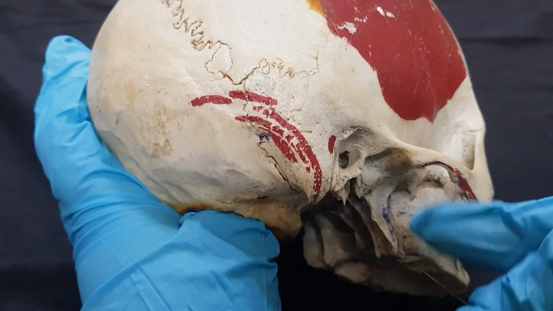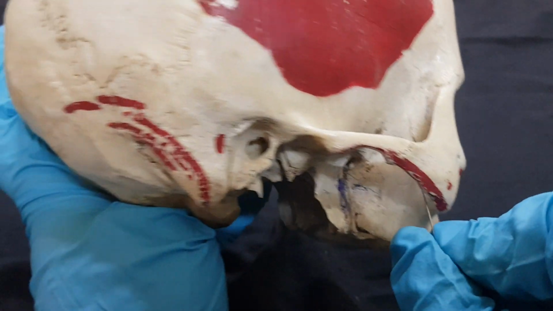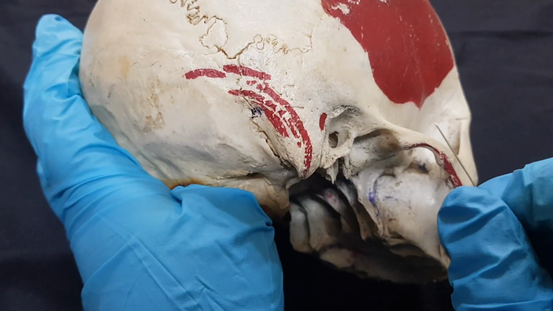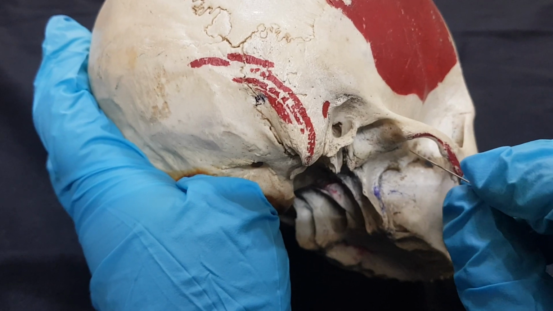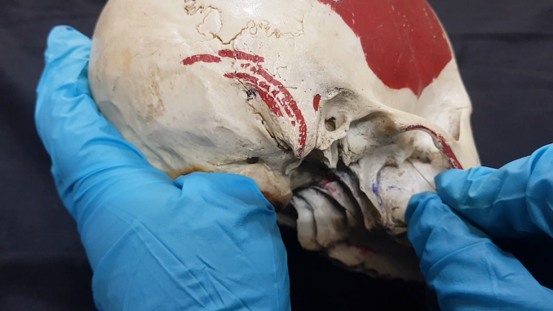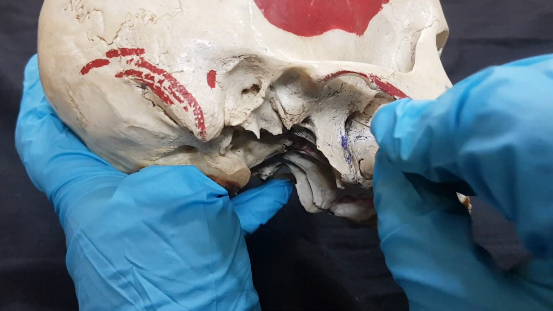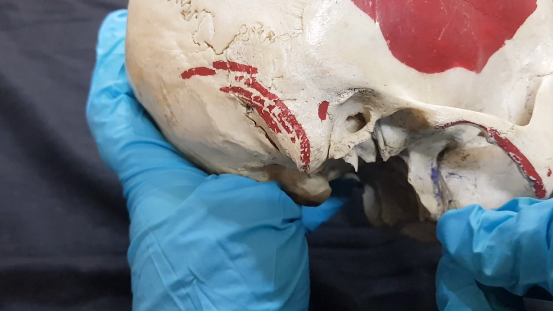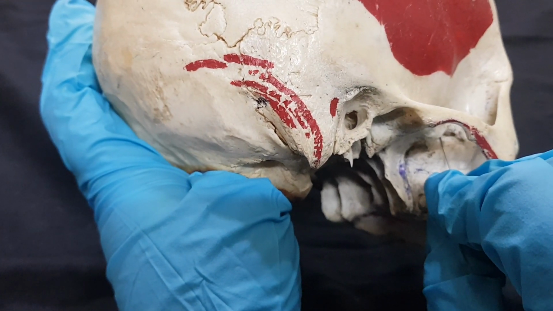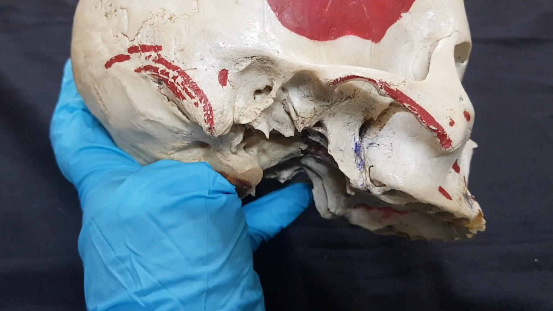Now here, at the junction of the anterior wall and the roof, we have this cut. This cut here is known as the inferior orbital fissure. So two fissures are important here: one is the fissure known as the pterygomaxillary fissure, and the other is the fissure known as the infraorbital fissure. Okay. Now talking about the pterygomaxillary fissure.